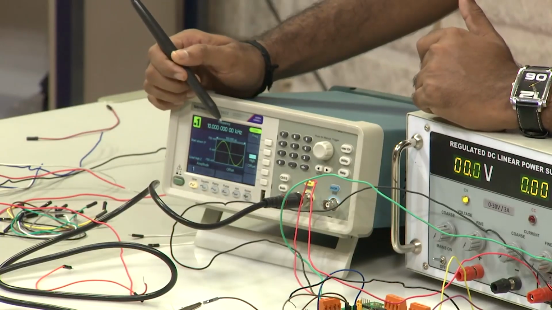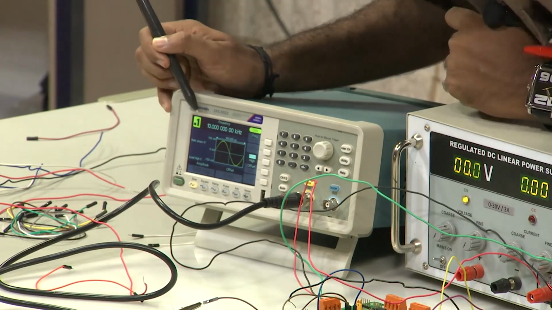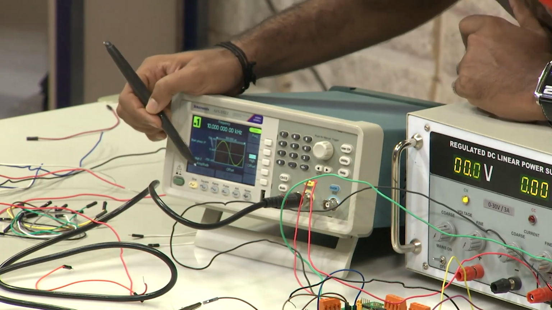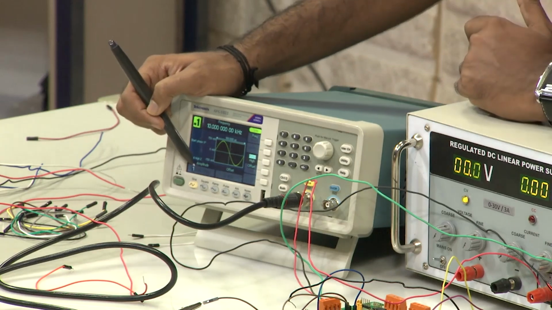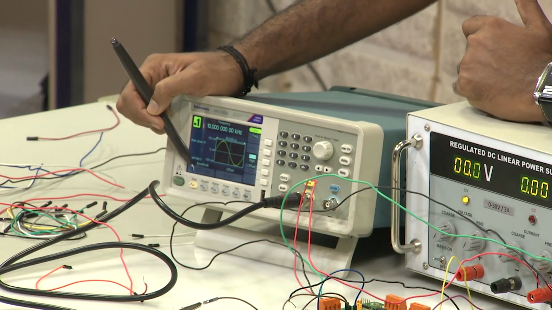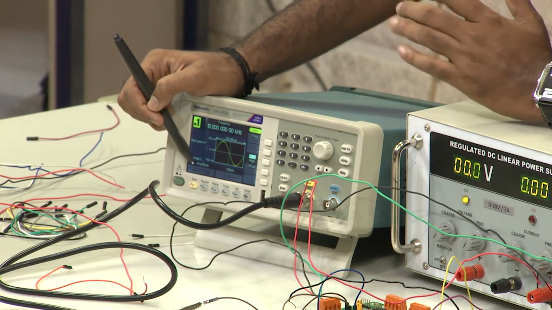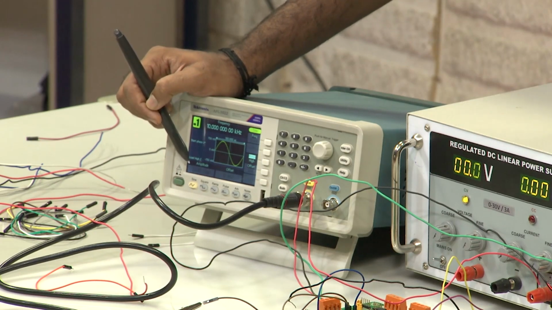As you will be able to see, we are giving a 10 kilohertz sinusoidal input voltage, and the input voltage that we are starting off with is 1.5 volt peak to peak. So, the single side excursion will be around 0.75 volt. So, we are giving 1.5 volt peak to peak.